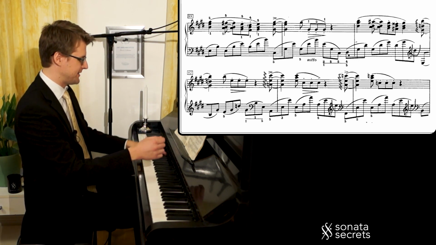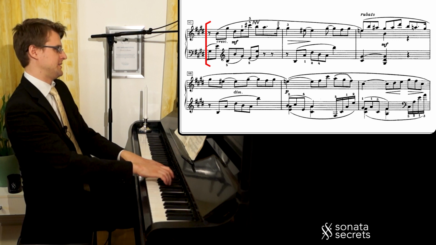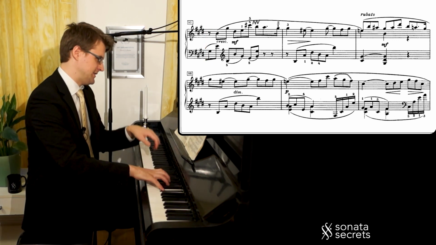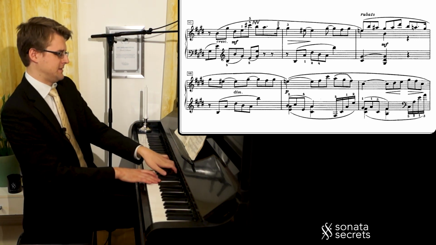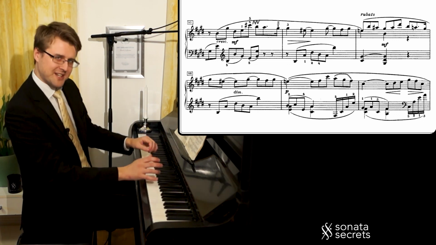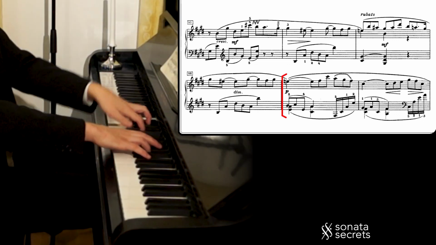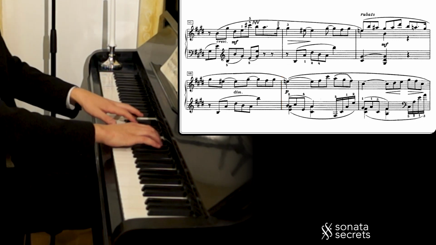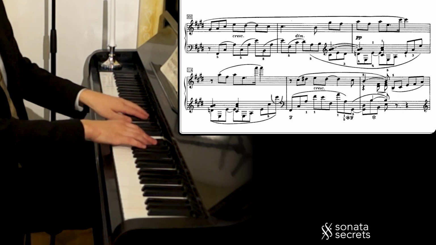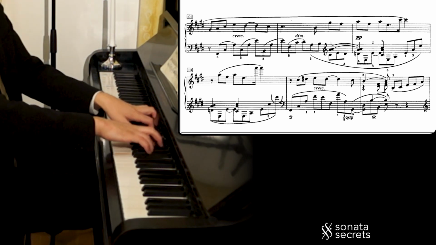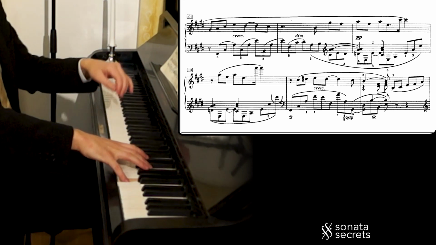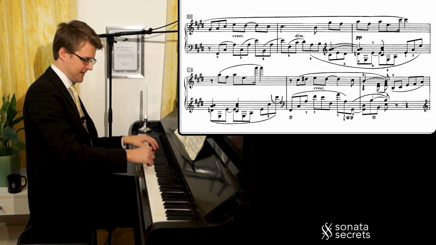So like when we get here. Now the left hand has some sprinkles here. And here it's more busy in a way underneath here.